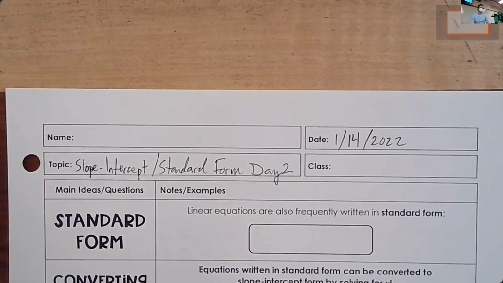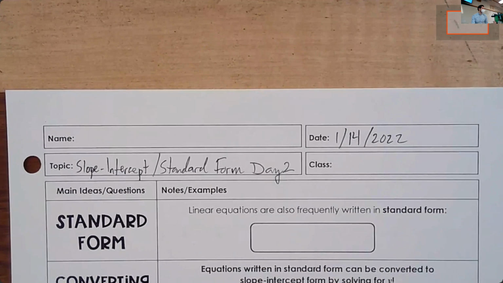I'm not really going to be able to do a lot of color coding like I did yesterday, because standard form doesn't really have nice numbers that you can point to and say, that is the slope, that is the y-intercept. One of the main reasons why we use slope-intercept form so much more than other forms like standard form is convenience. Slope-intercept is probably the most convenient form to use because it has two exact numbers that we can use with the graph itself. Standard form, not so much.